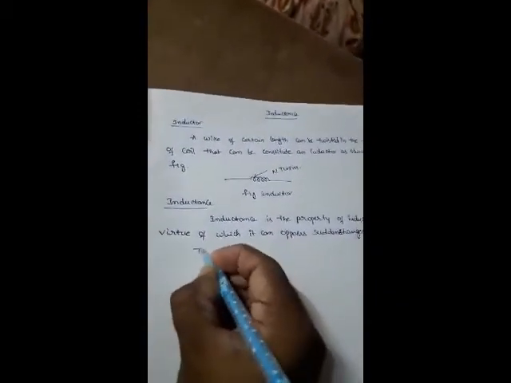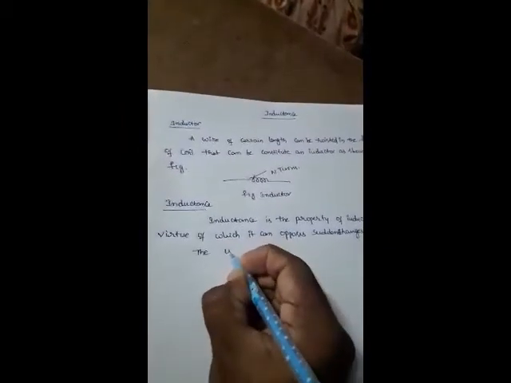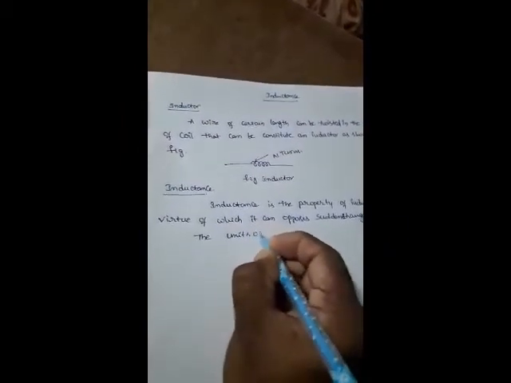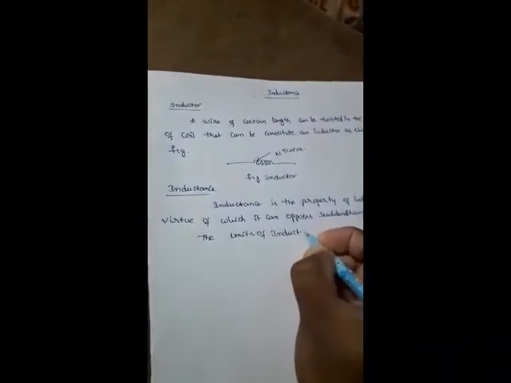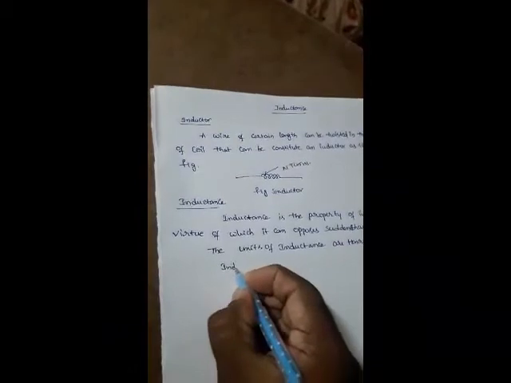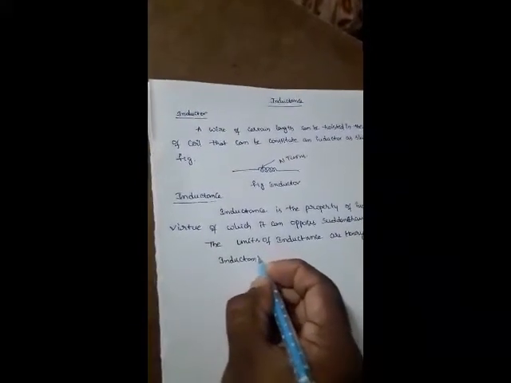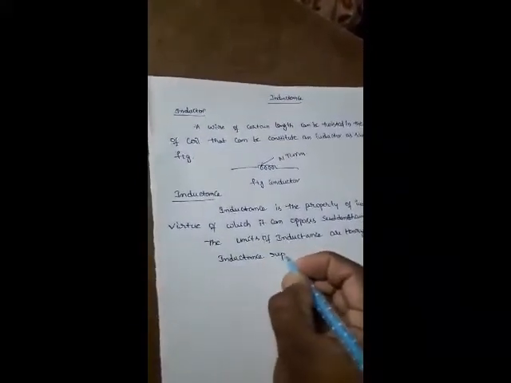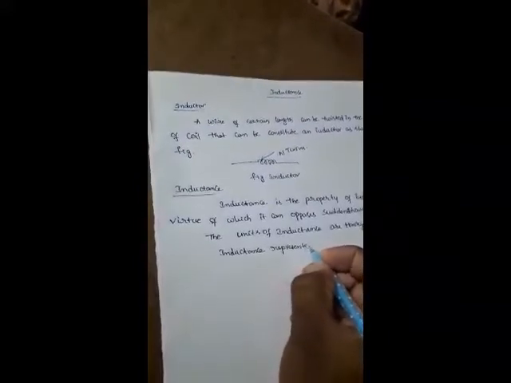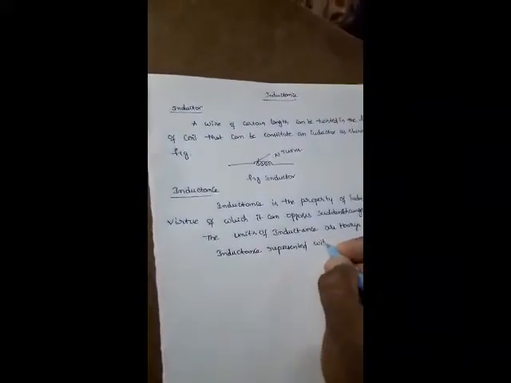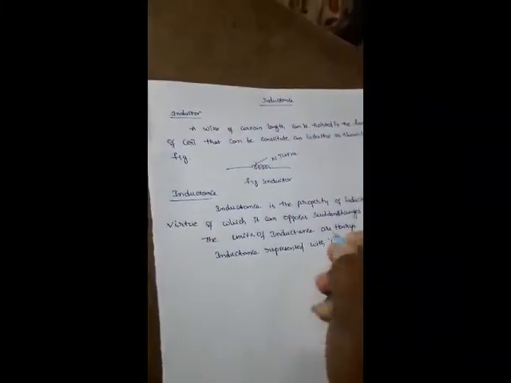The unit of inductance is the henry. Inductance is represented with L.